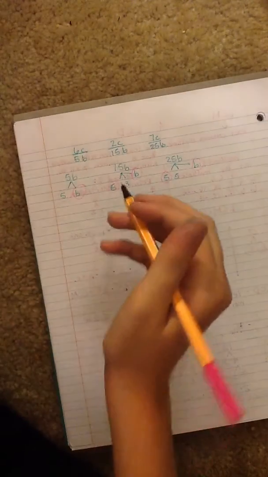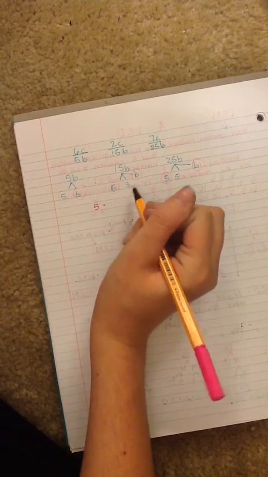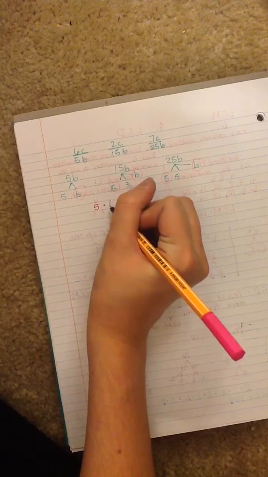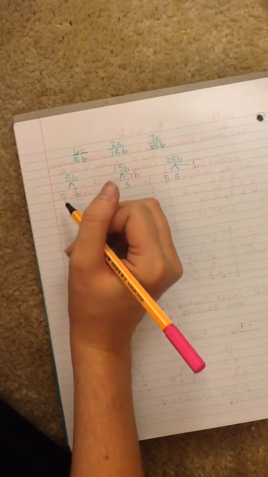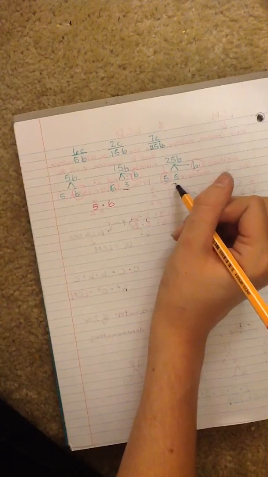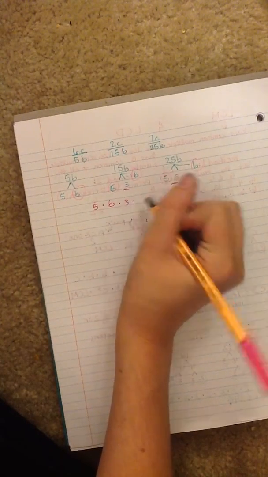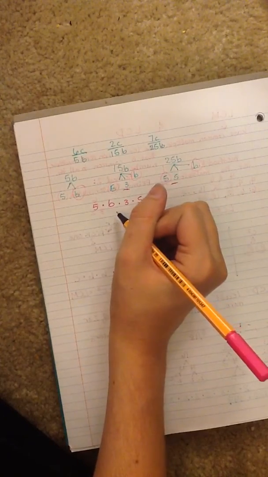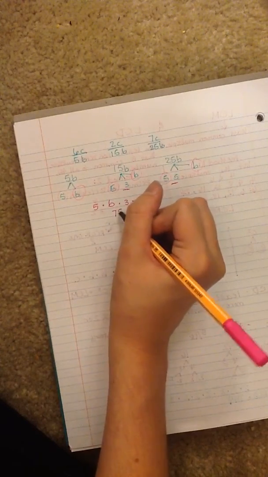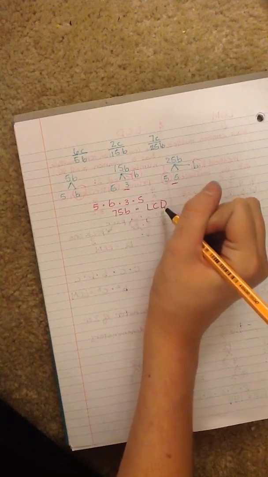I just need 1 from each triple, so 1 of the 5s and 1 of the B's. Then I factor in all the numbers I didn't circle. So I've circled both of these. This isn't circled, this isn't circled. So I have 5B times 3 times 5. This will be 75B. That is my least common denominator.